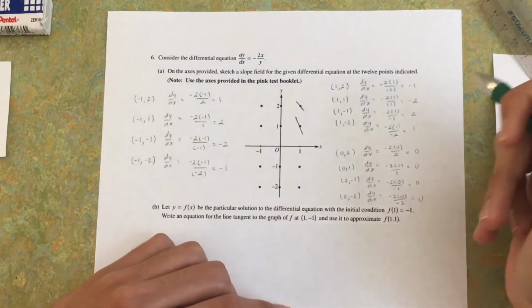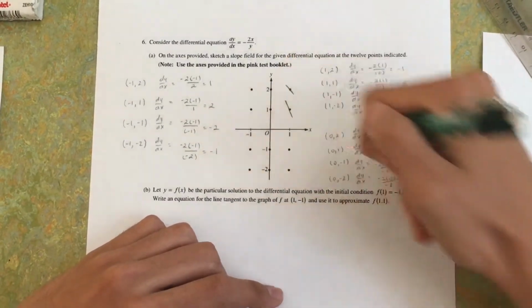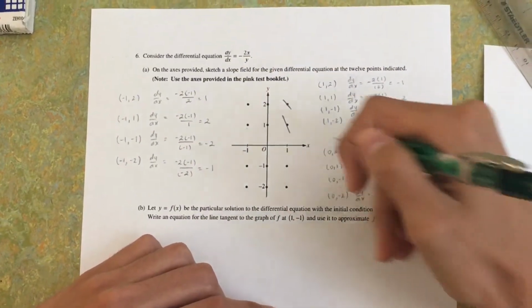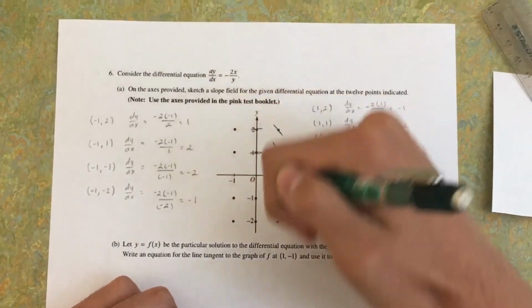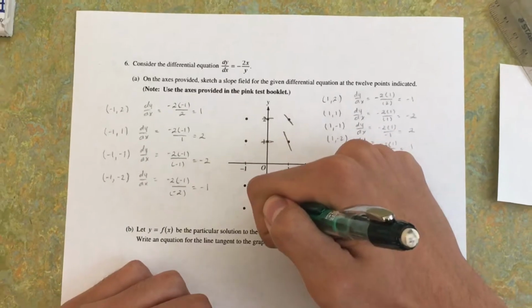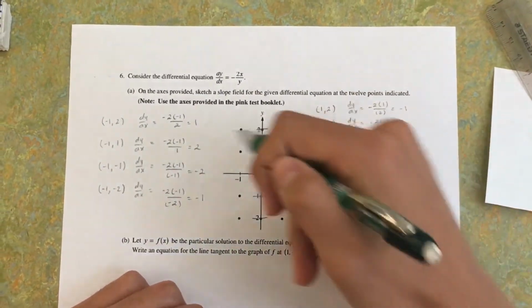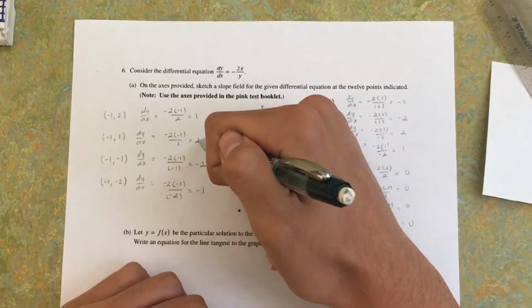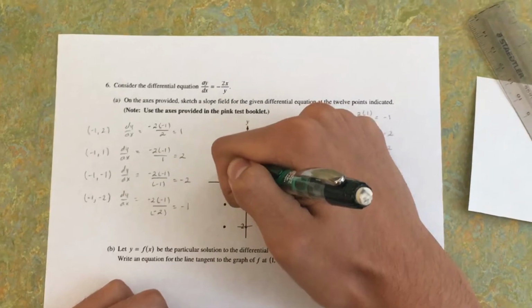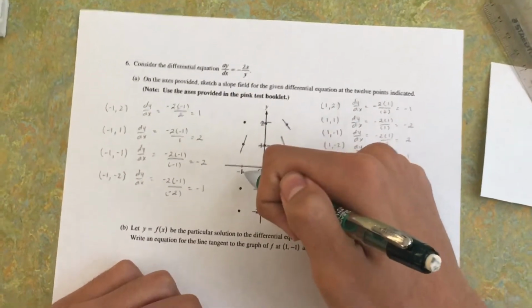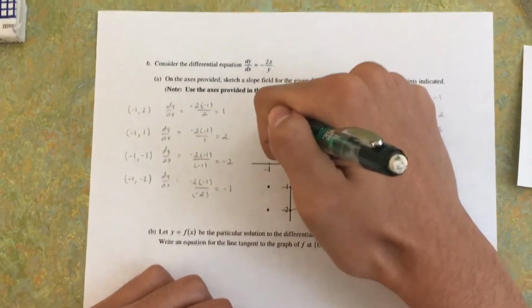So for 0, 1, let's look. It's 0. Actually, all of these are 0. So it's a horizontal line. At -1, 1, which is over here, the slope is 2. So it's like that. -1, 2, the slope is 1.